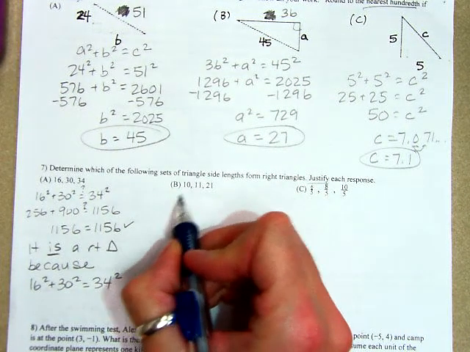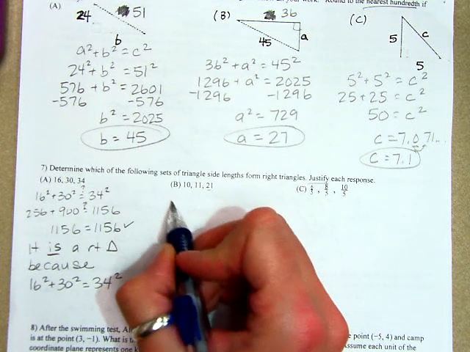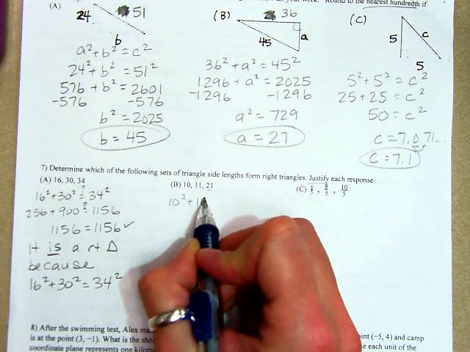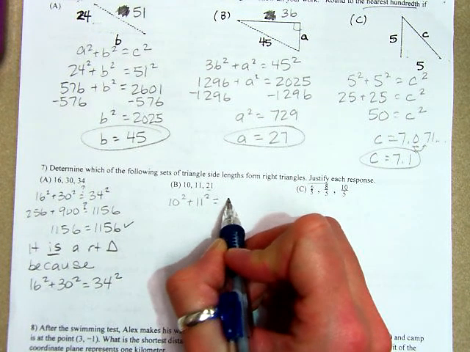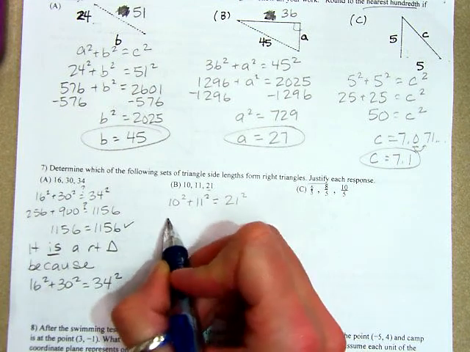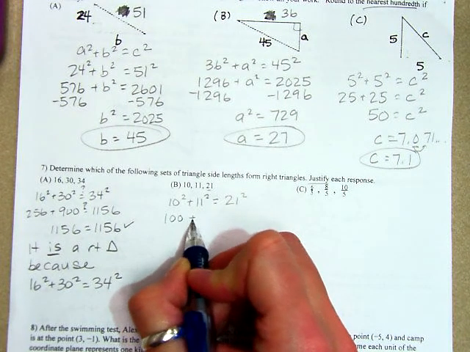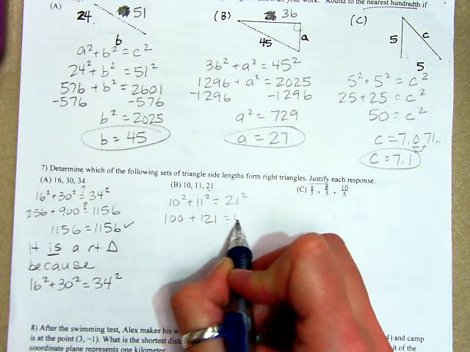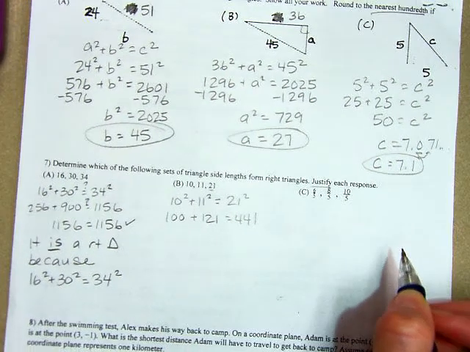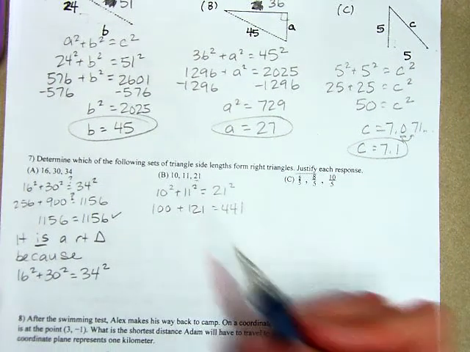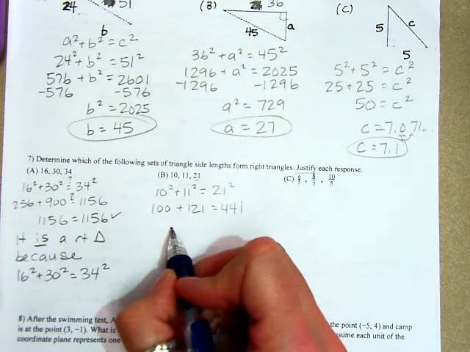So down here, looking for the biggest side is 21, so that's going to be my c squared. Remember that always the largest side is your hypotenuse. So I get 100 plus 121 equals 441, right? We're using our calculator for these squares. I just happened to work most of this out prior.